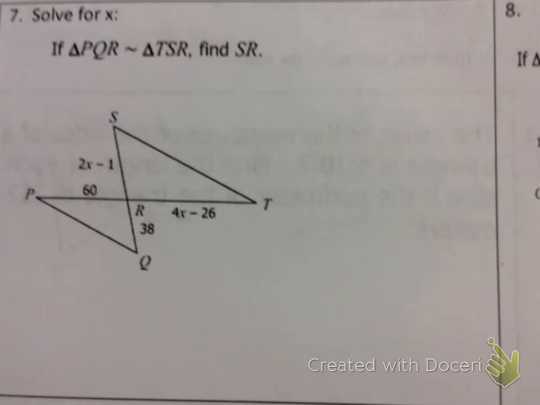So for number 7, we're asked to solve for x. We're given a similarity statement that these two triangles are similar, and we have to find the length of SR. SR, this length here, actually has an x in it. It's 2x minus 1, so we're going to need to solve for x first.